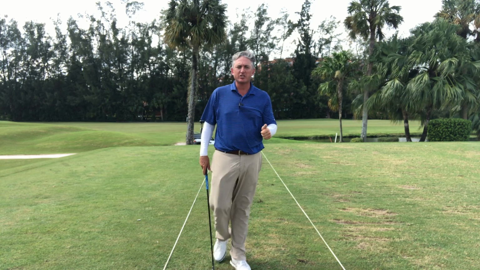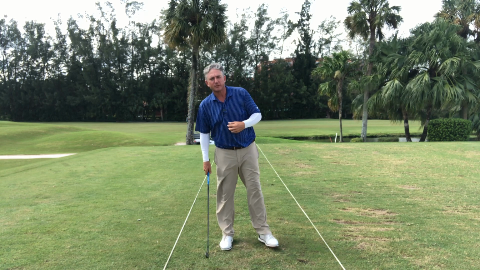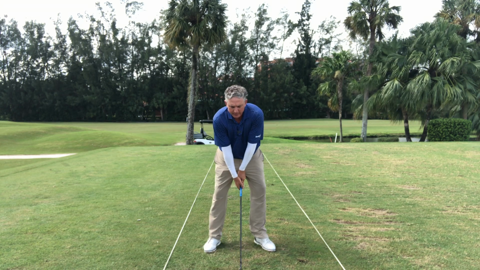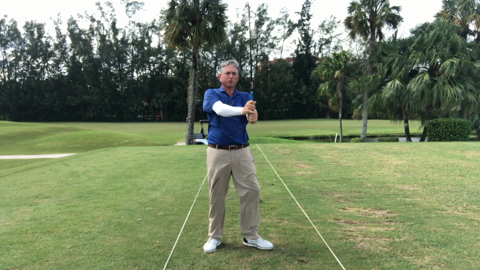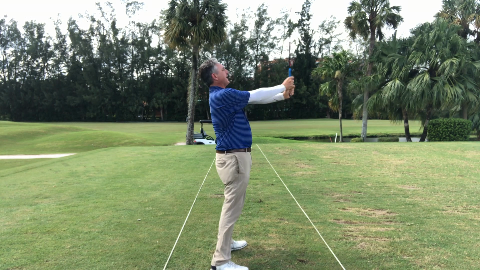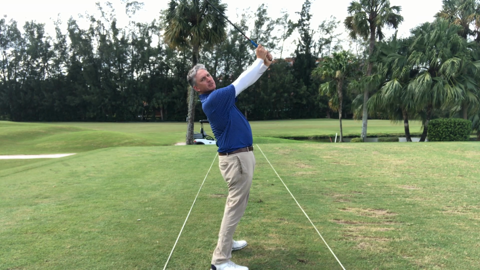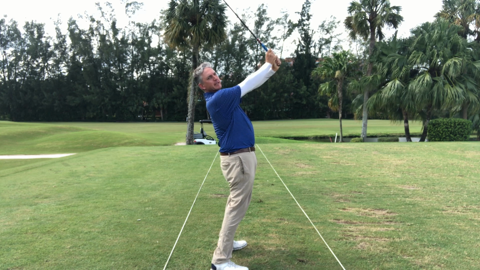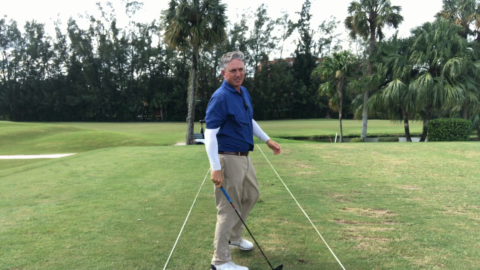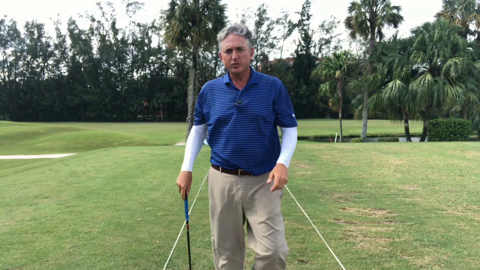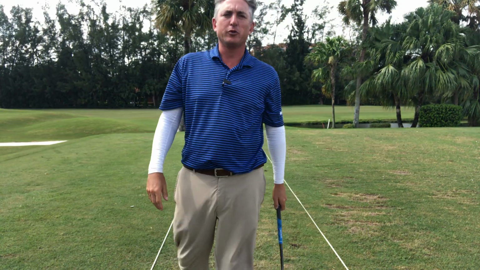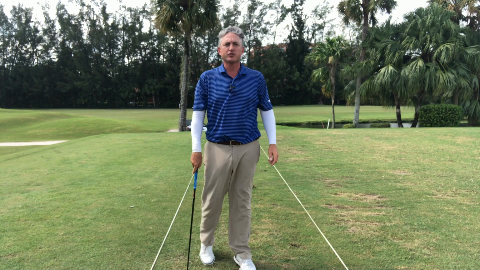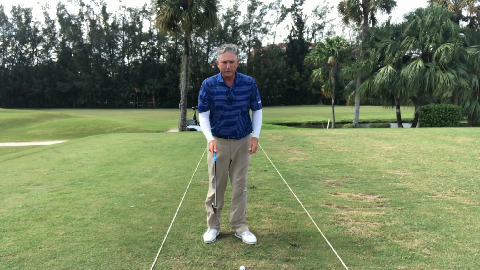Number 1 is extension. So when we talk about extension, we talk about extending our body, straightening the legs, pushing the pelvis forward, almost like a backflip like this here. So tuck the hips, extending forward. So extension is huge for you. Huge, huge, huge for dynamic motion and movement that's going to help you hit the ball farther, higher, and straighter.